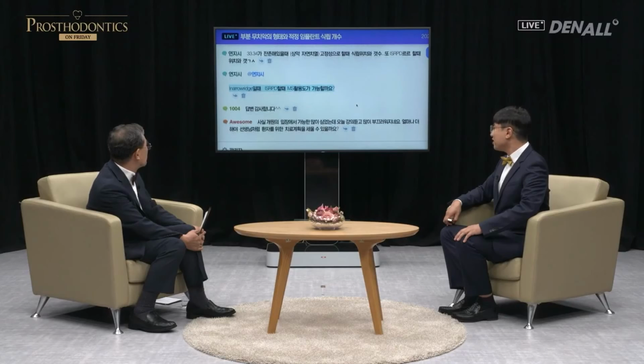Really? I have 2 cases where I've done it, and it functions very nice, if the antagonist is full denture. I believe antagonist plays a crucial role in implant-assisted RPD.